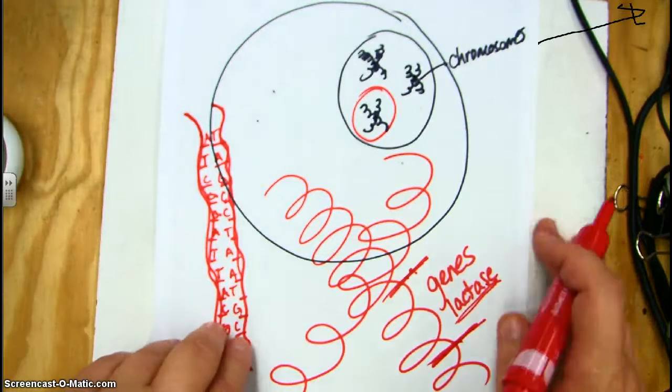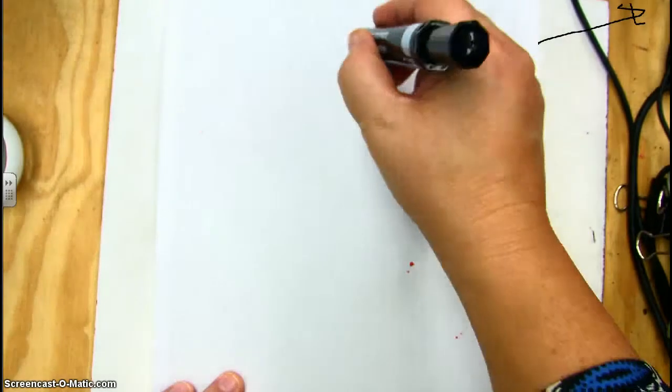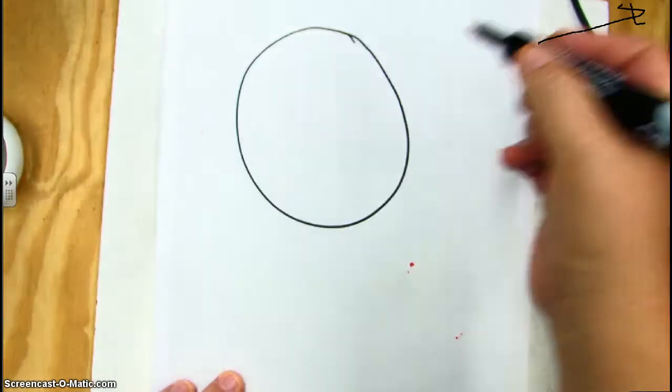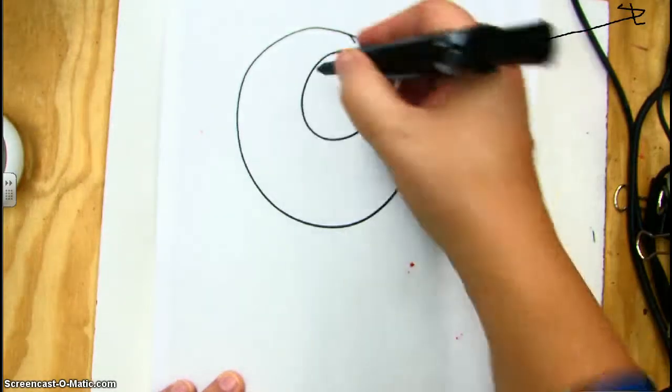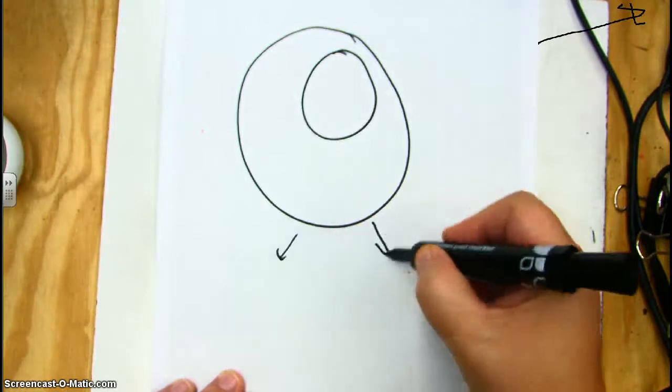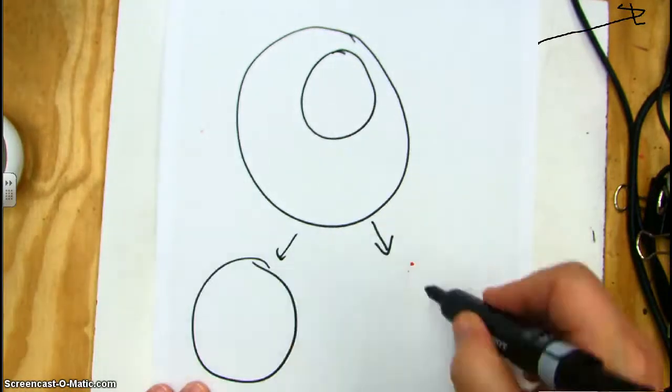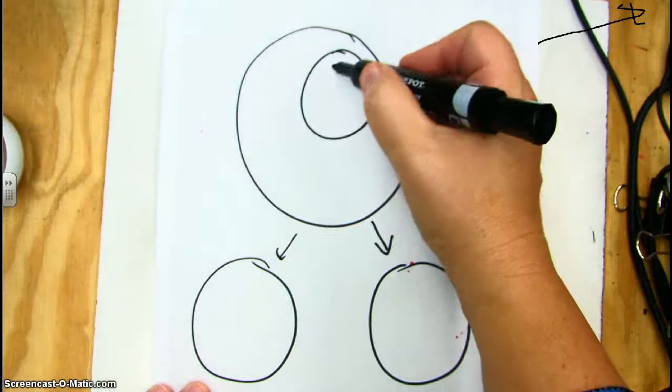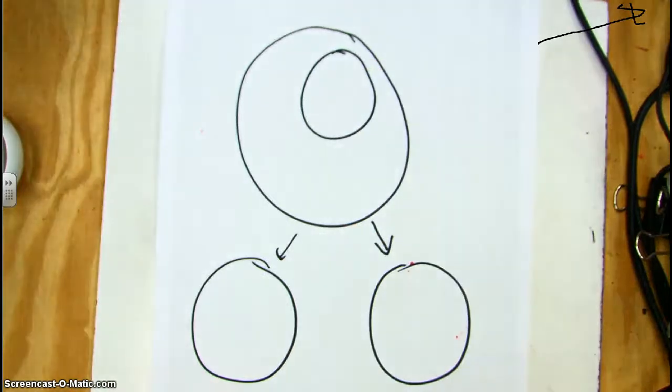Okay, let's continue on. Let's say a cell decides that it wants to make two daughter cells. Okay, this is mitosis. So I need the cell to replicate its DNA.